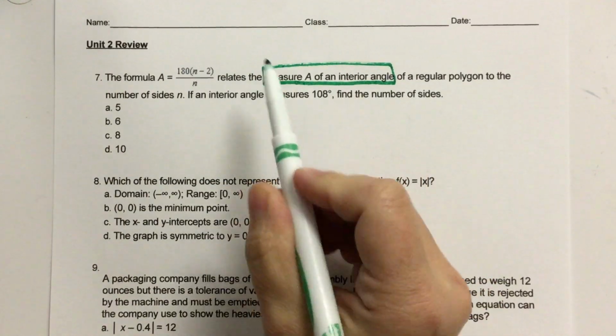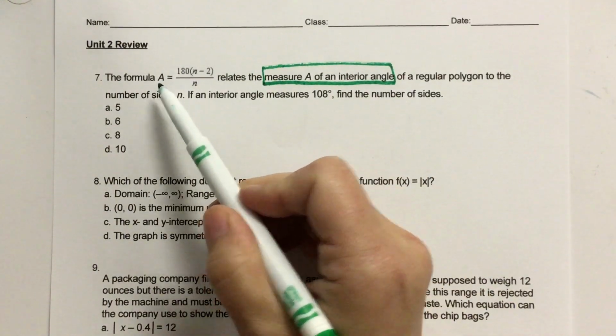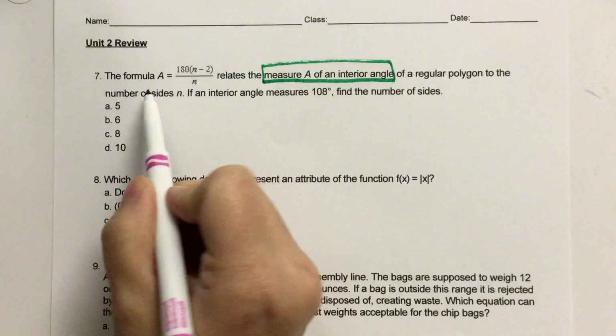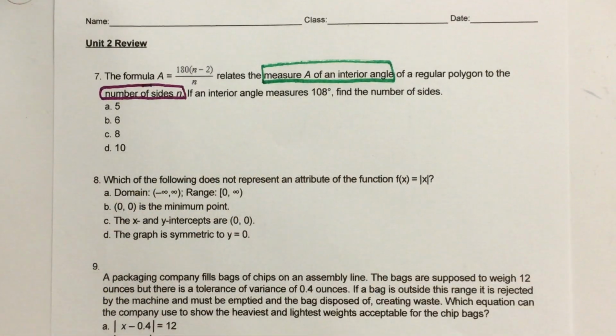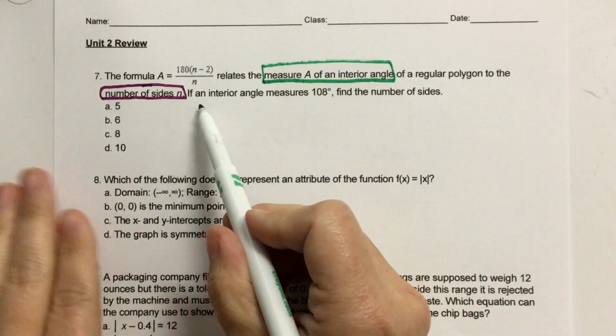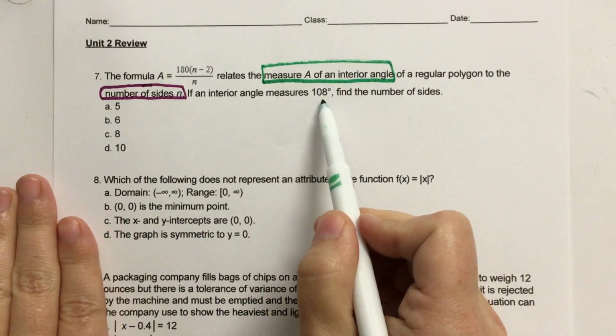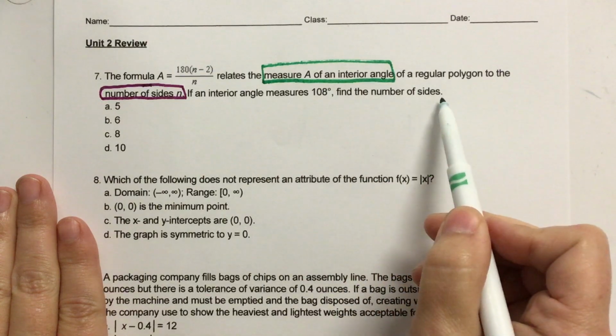So that's what A is talking about. A is the measure of an interior angle. And n is talking about the number of sides. Okay, so it says, if an interior angle measures 108 degrees, find the number of sides.